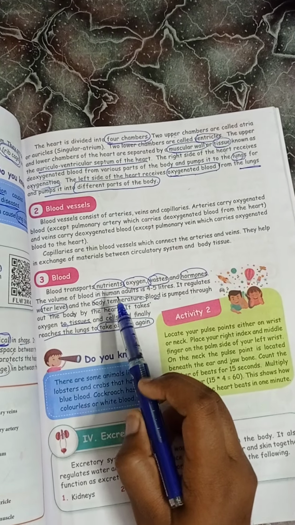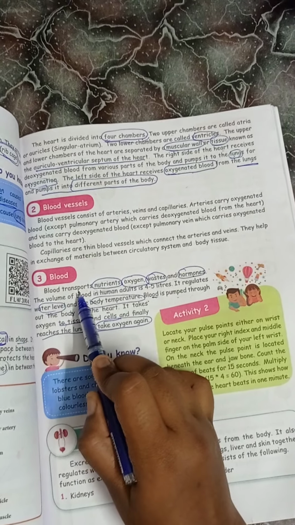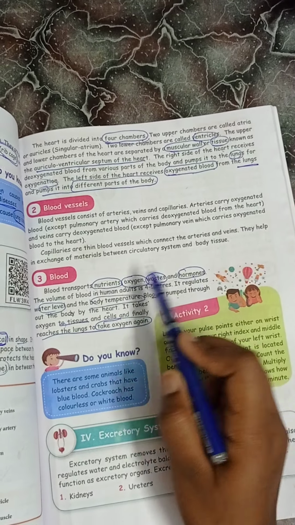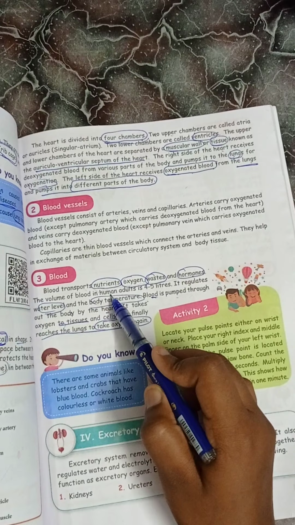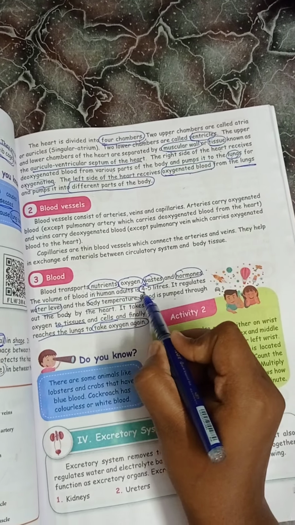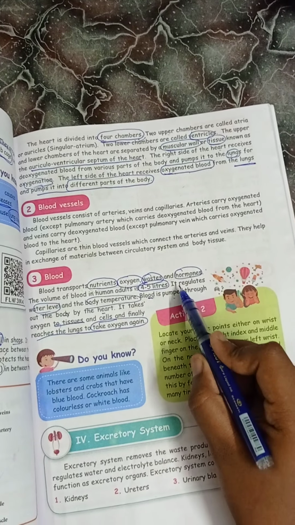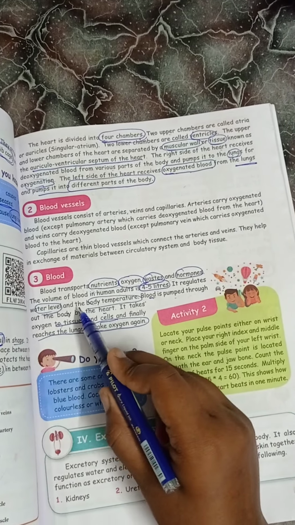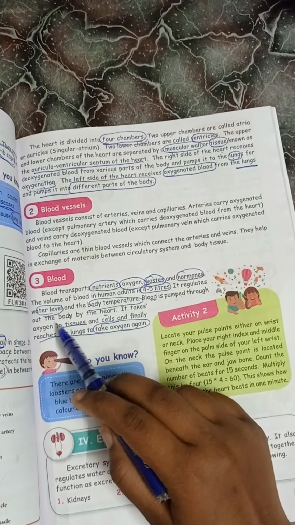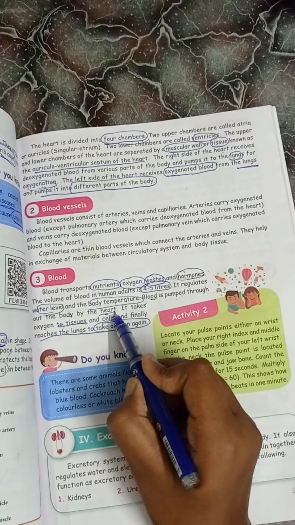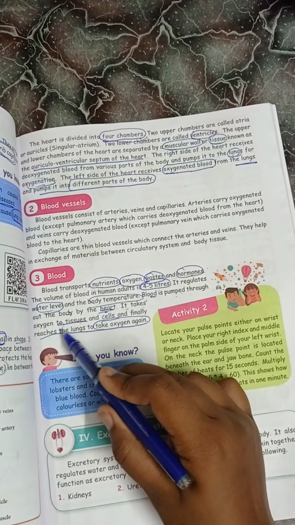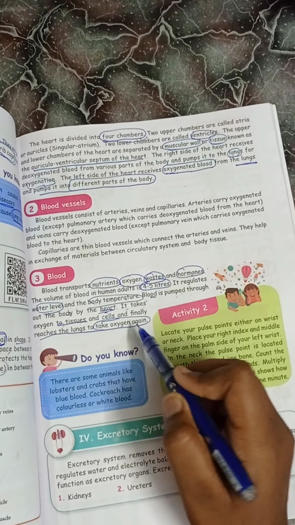Once again, blood transports nutrients, oxygen, waste and hormones. The volume of blood in a human adult is 4 to 5 liters. This is very important, note the point. It regulates water level and body temperature. The blood is pumped throughout the body by the heart. It takes oxygen to tissue and cells and finally reaches the lungs to take oxygen again.